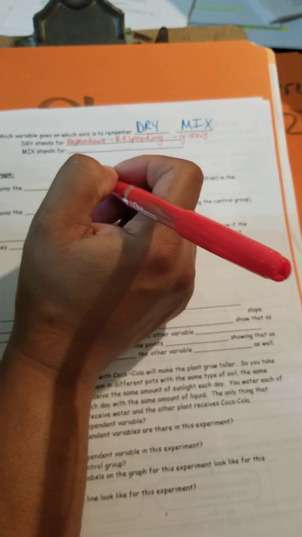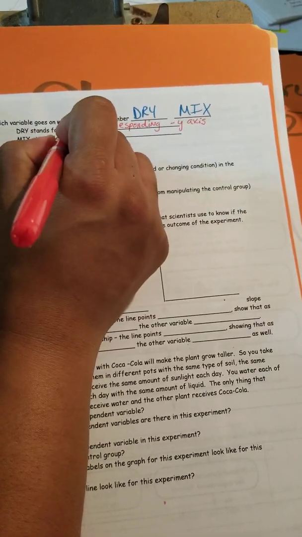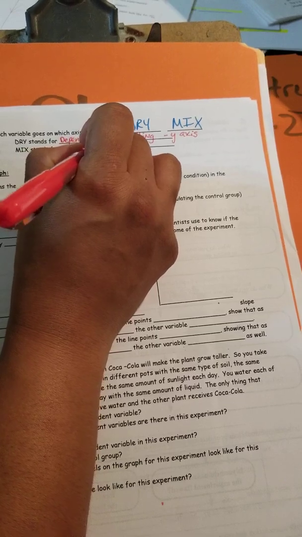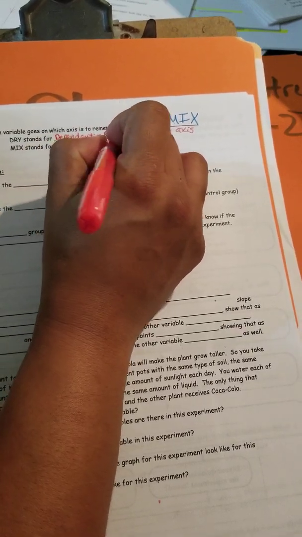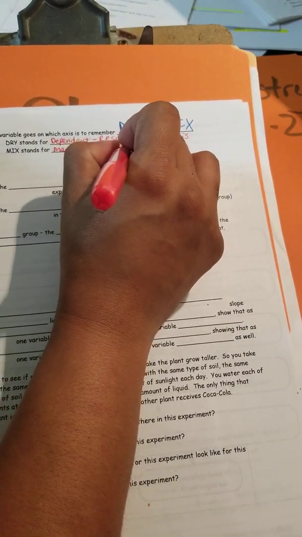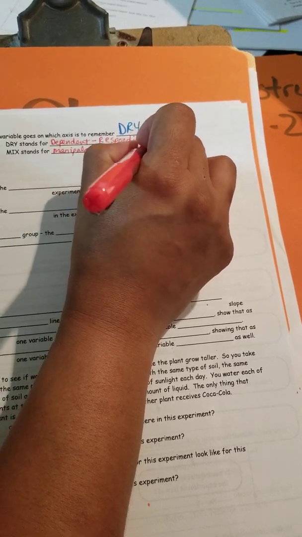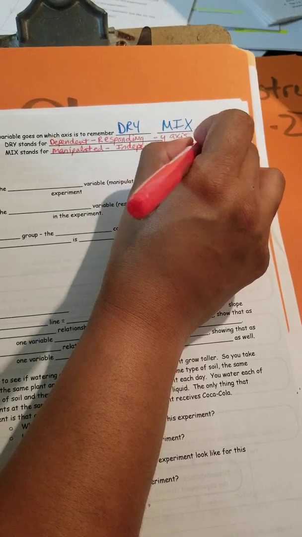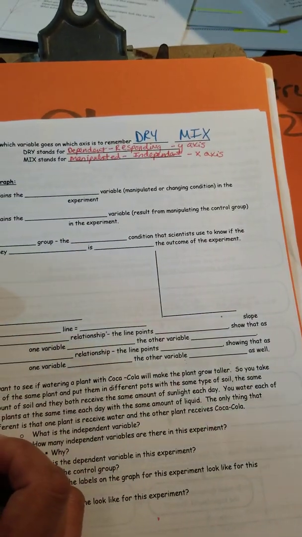The MIX stands for the manipulated, independent, x-axis. Okay?